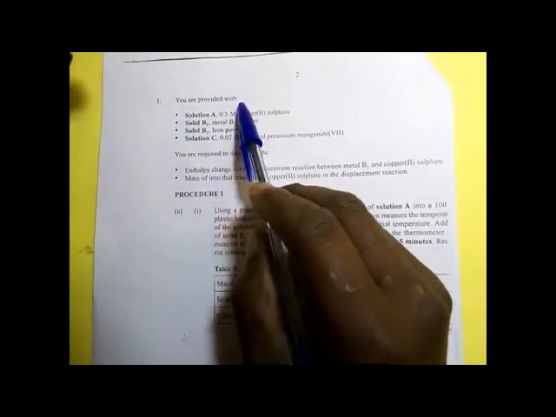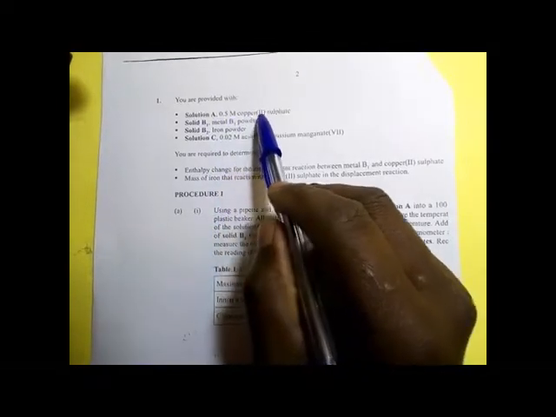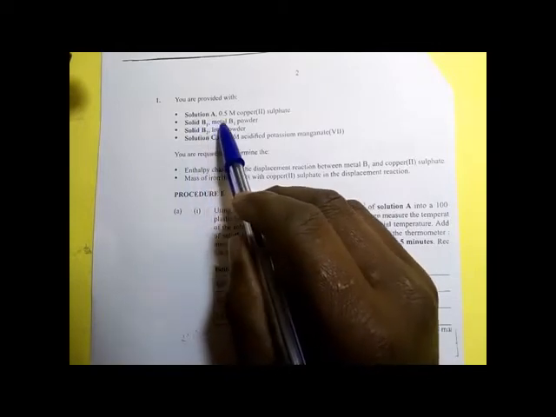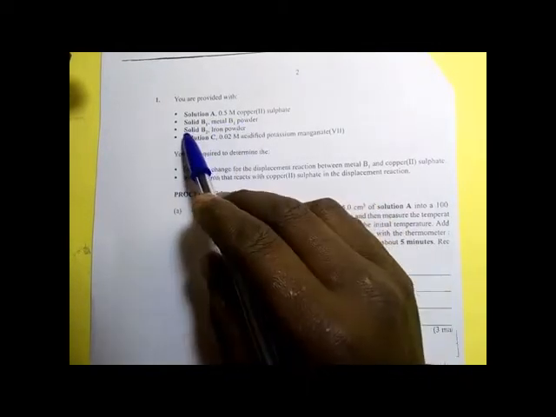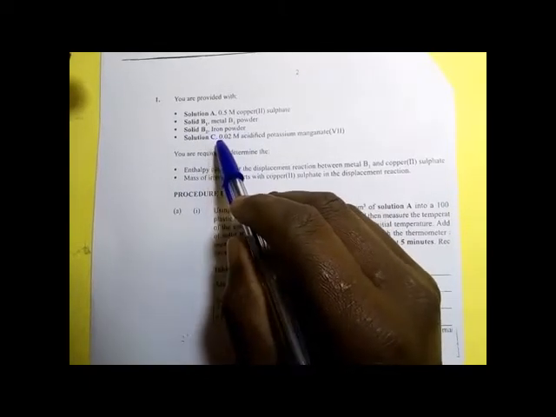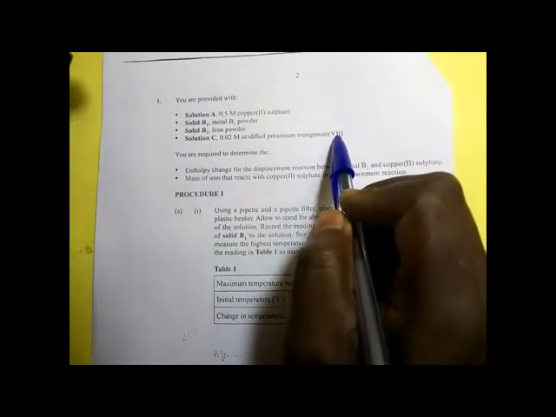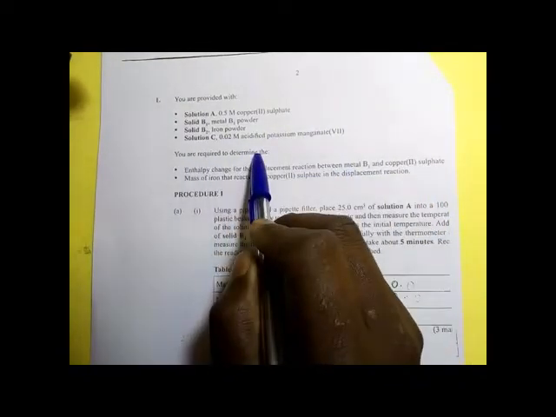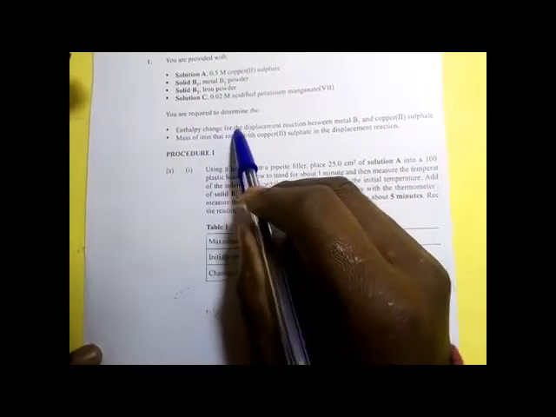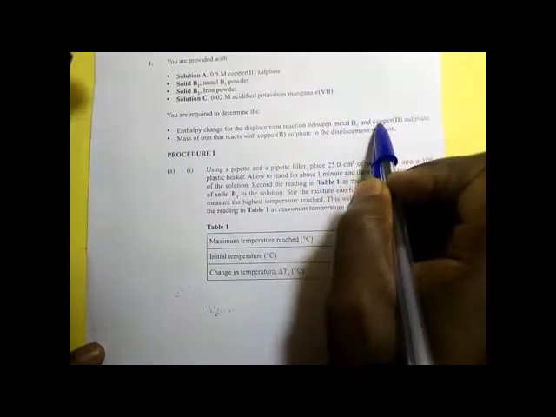You are provided with solution A, 0.5 molar copper(II) sulfate, solid B1, metal B1 powder, and solid B2, iron powder. Solution C is 0.2 molar acidified potassium manganate(VII). You are required to determine the enthalpy change for the displacement reaction between metal B1 and copper(II) sulfate.